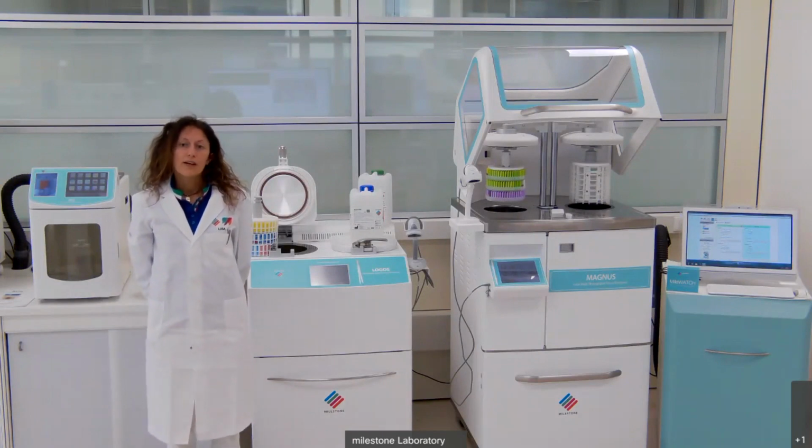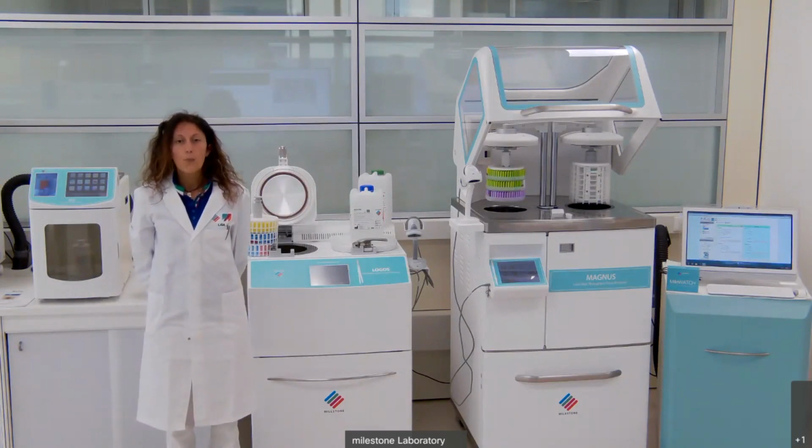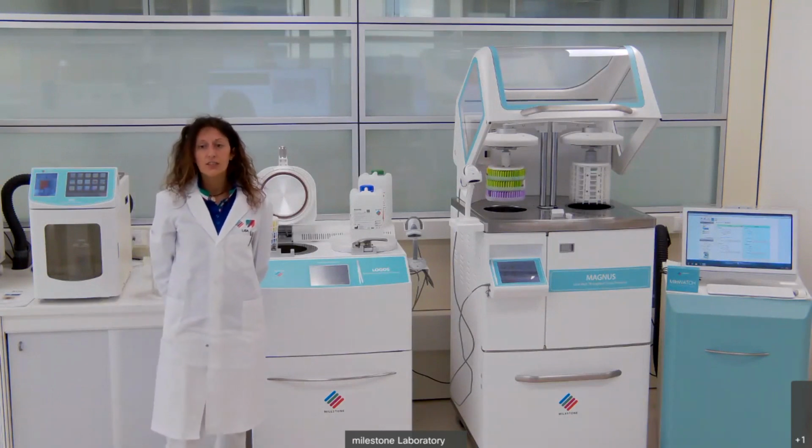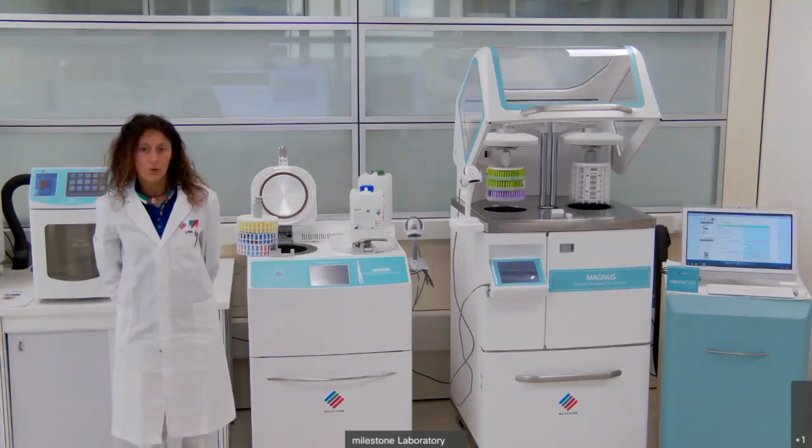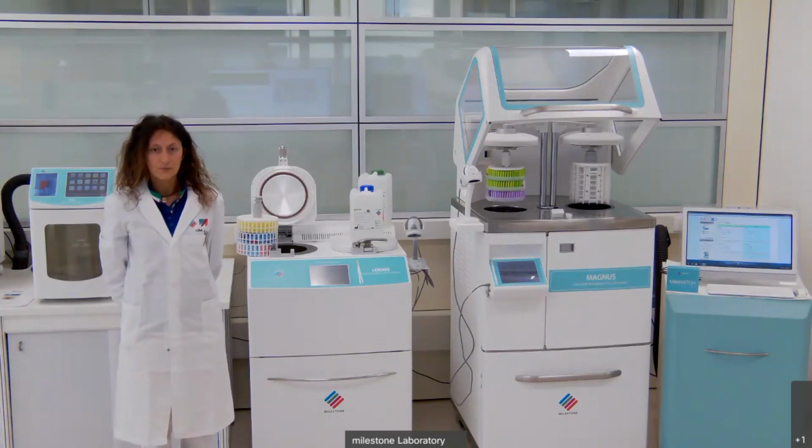Also, all our line was specifically designed to operate with xylene-free reagents, which is the main source of dangerous vapors in the lab. Using green reagent can also reduce disposal cost and significantly extend the life of the paraffin.